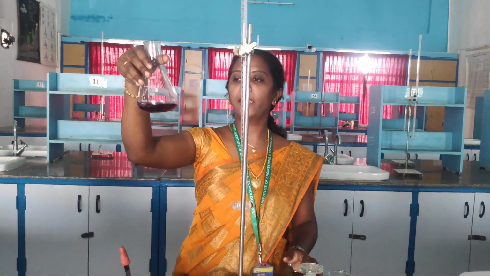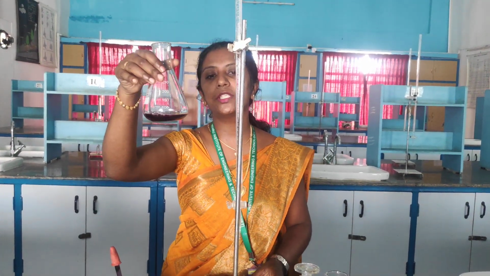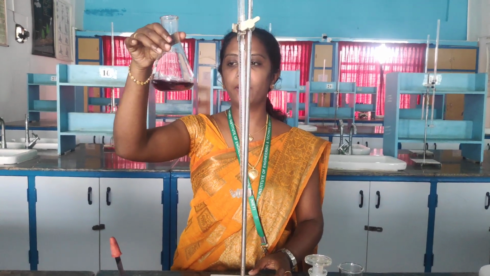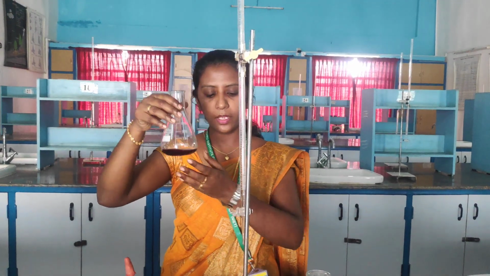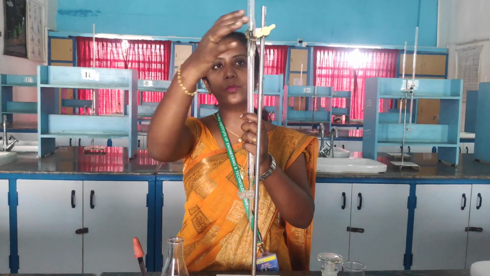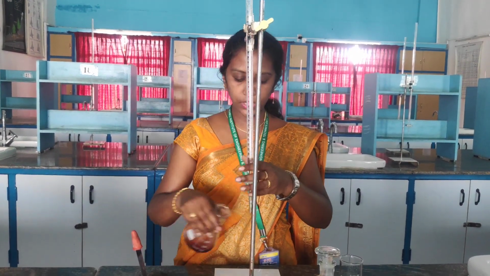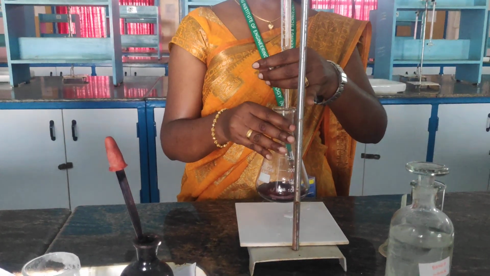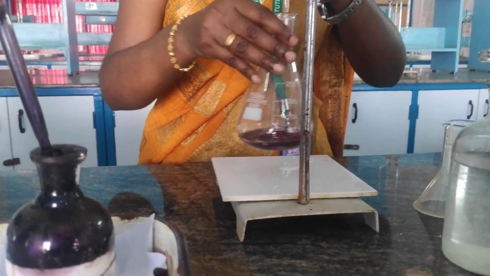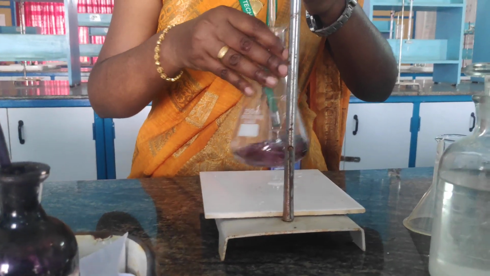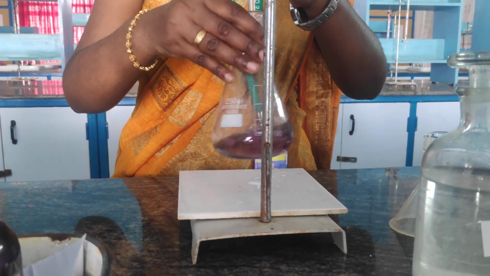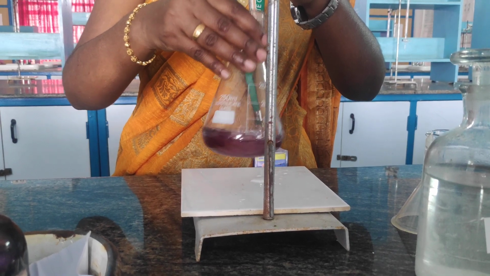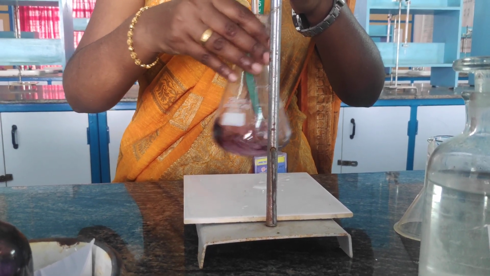So now you can get a solution color which is wine red. Okay, so now we have got a color which is wine red. Now I am titrating this wine red solution with EDTA. When I am going to titrate this with EDTA, the solution should be added in a drop by drop manner.